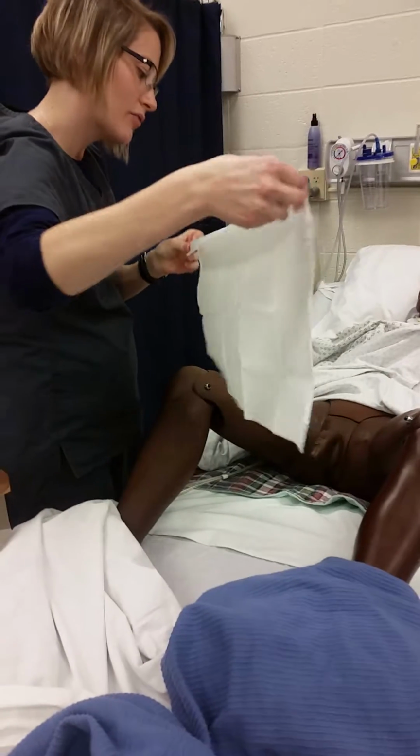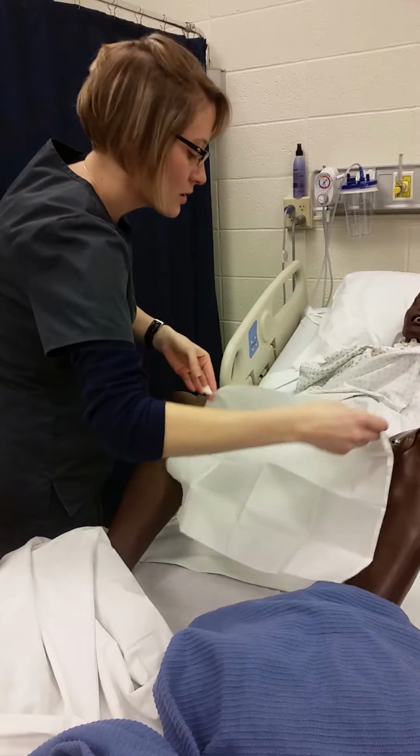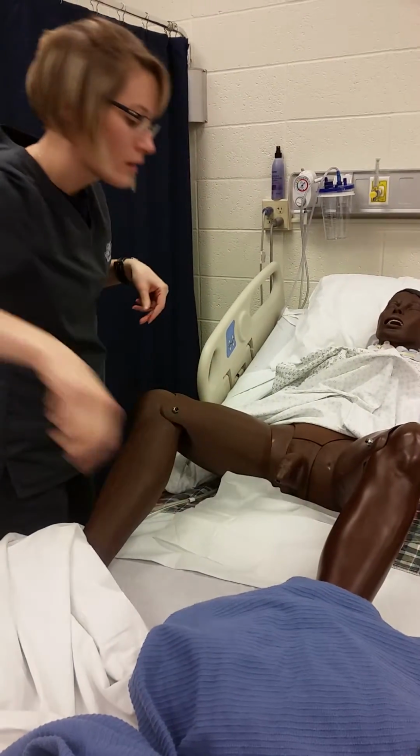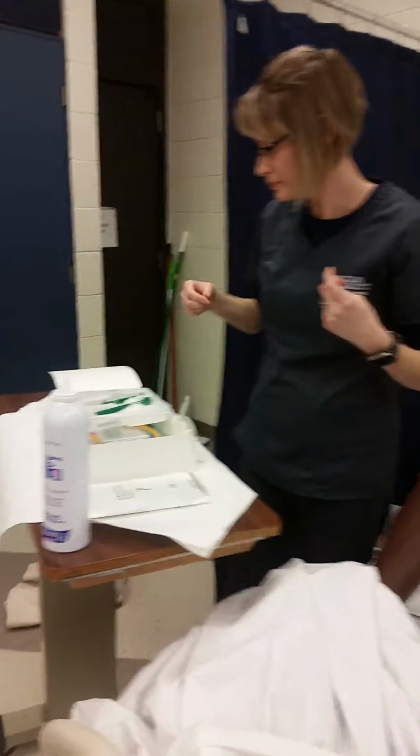I would ask the patient to lift their buttocks up if they could for me. If they can't, I would have somebody assist me to do that. And I'm just going to drape this underneath their bottom to protect their sheets and keep a sterile field.